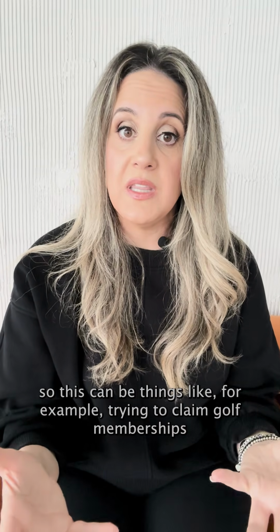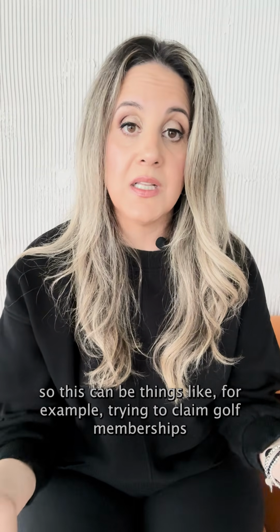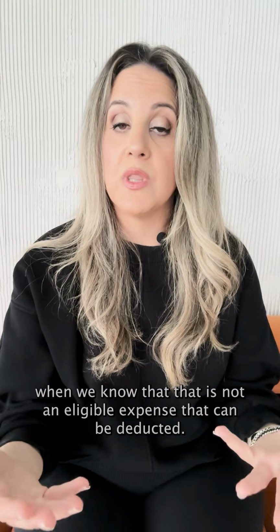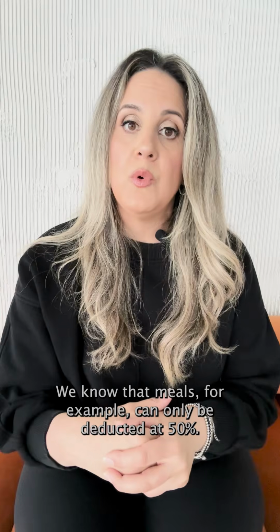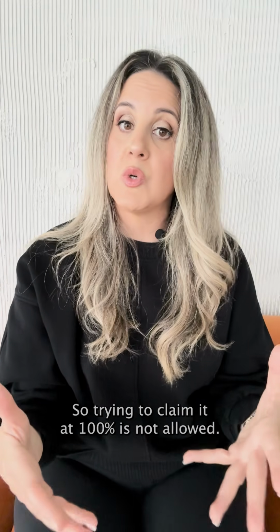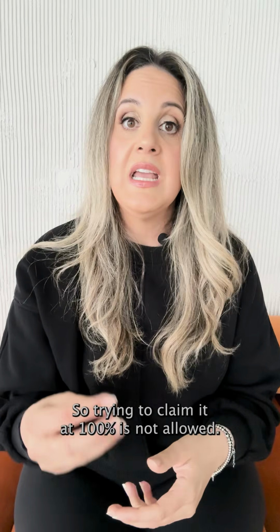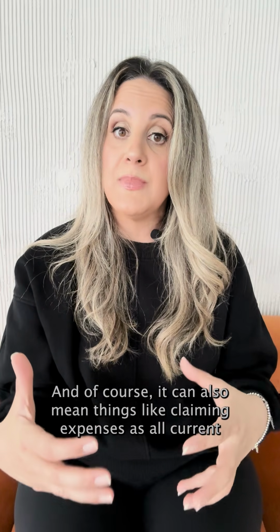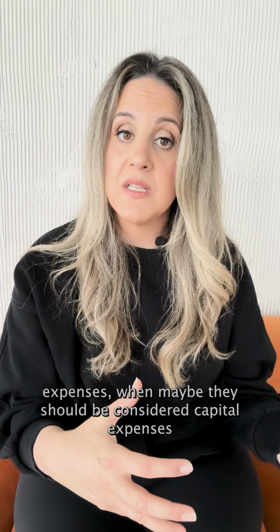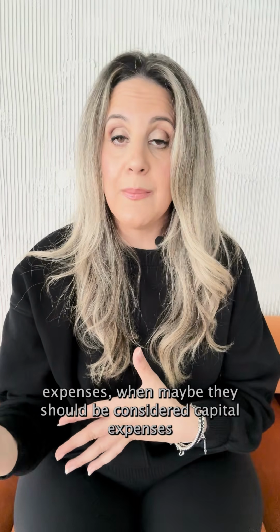So this can be things like, for example, trying to claim golf memberships when we know that that is not an eligible expense that can be deducted. We know that meals, for example, can only be deducted at 50%, so trying to claim it at 100% is not allowed. And of course, it can also mean things like claiming expenses as all current expenses when maybe they should be considered capital expenses.